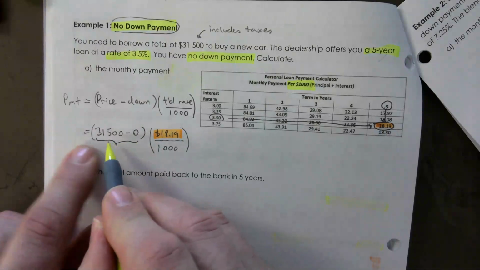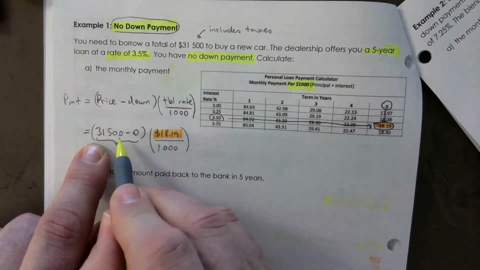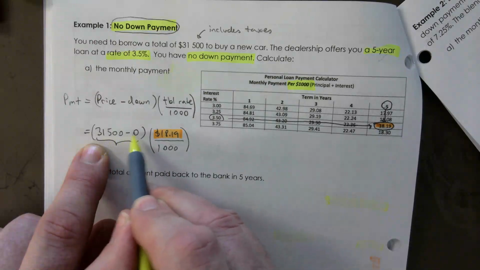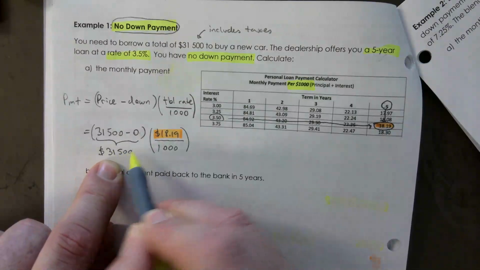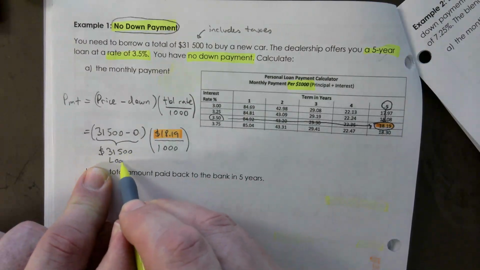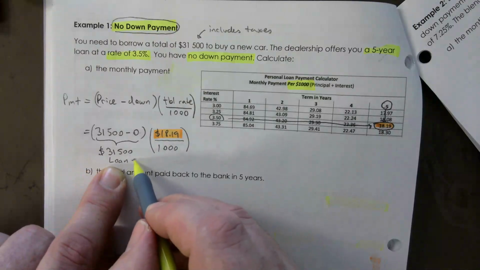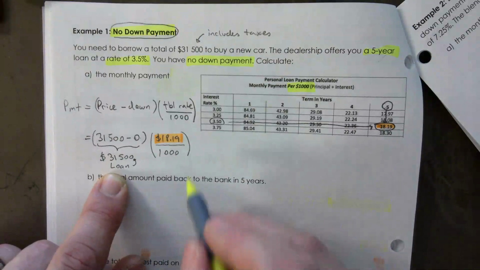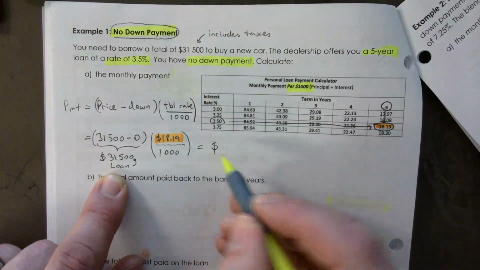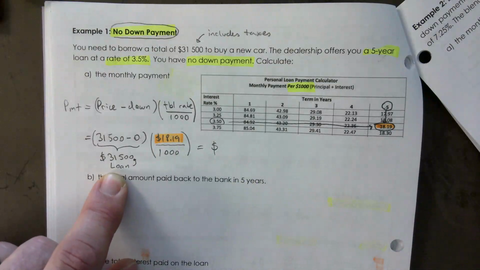This, I'd like you to do this, always calculate what that is. 31,500 minus 0, guess what? That's 31,500, and we call this the loan. Okay? That is our loan. That's how much we're going to borrow. So let's figure out our payment.